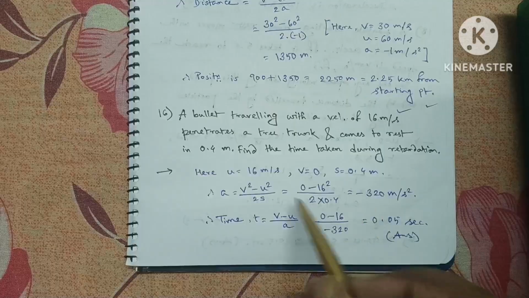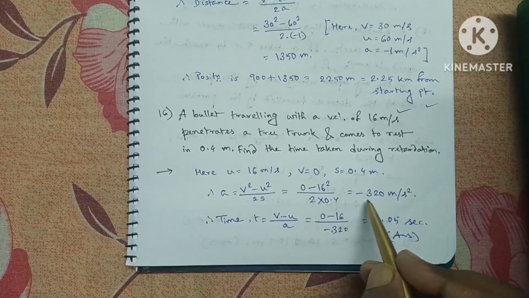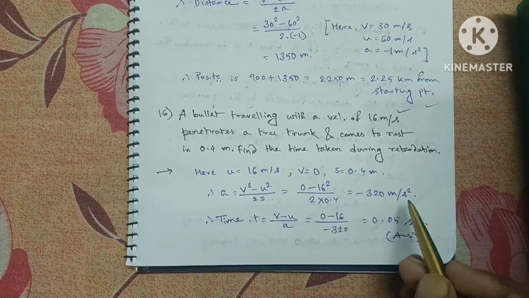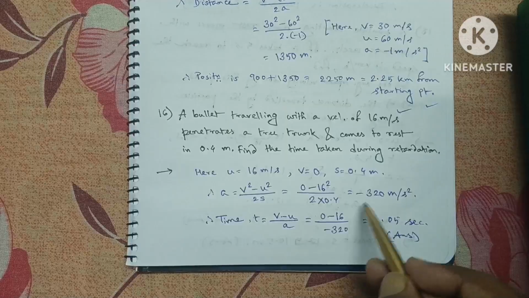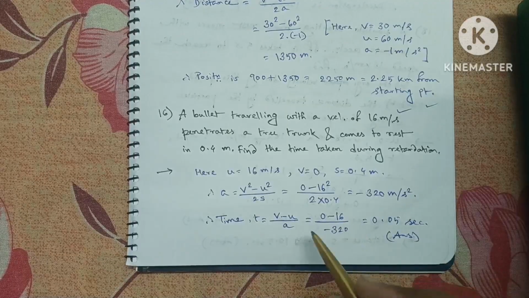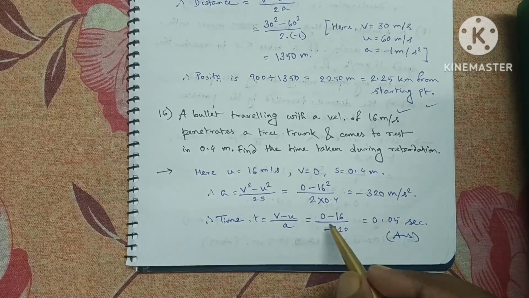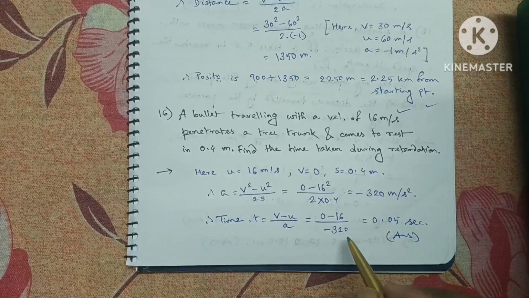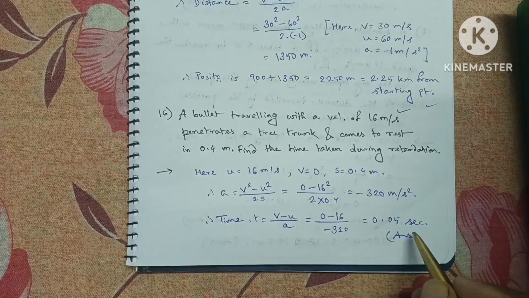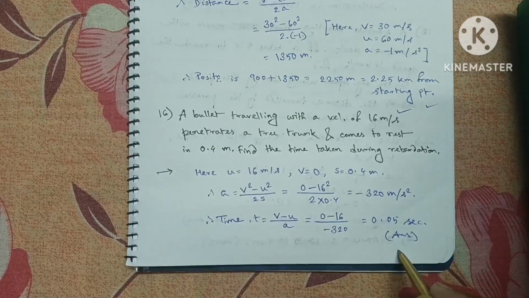a is equal to minus 320 meters per second squared. It is acceleration. Negative acceleration means it is decelerating. So the time t is equal to (v minus u) by a, which is (0 minus 16) by minus 320. Calculating, we get 0.05 second. It is the desired time.